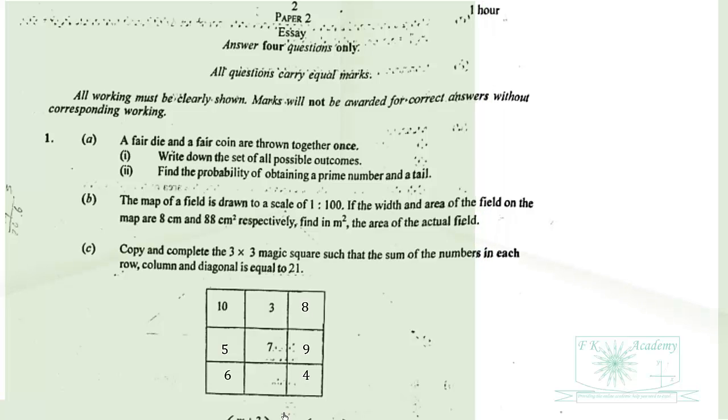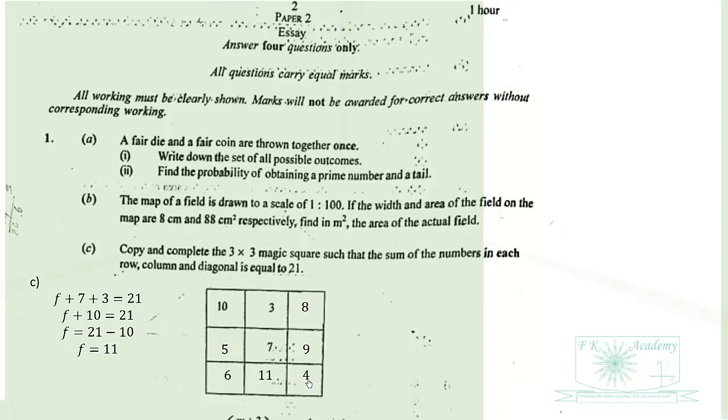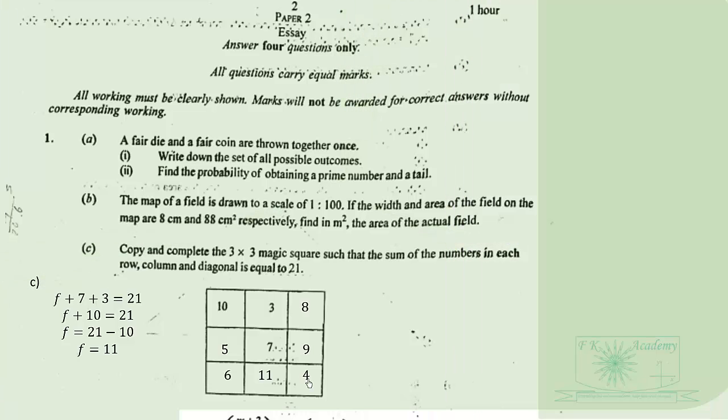Finally, we can use this column or this row to get the last entry for the magic square. So we have 21 minus 10, which is 11. So the magic square is complete. Great. So back to our question. So we are complete. We are done with question 1. Now let's deal with question 2.